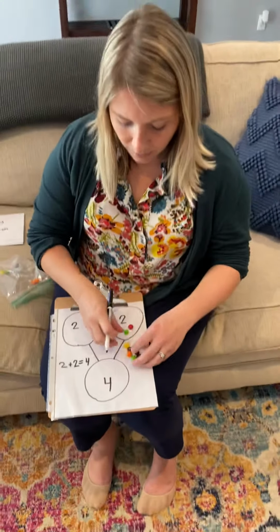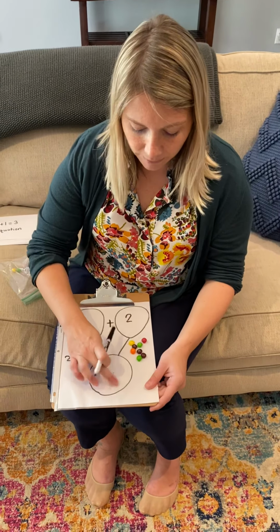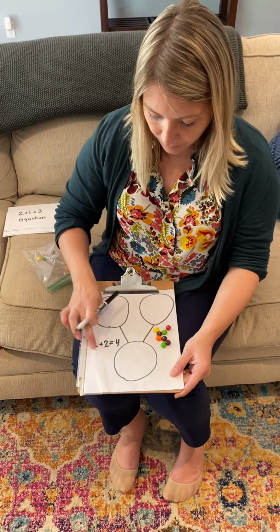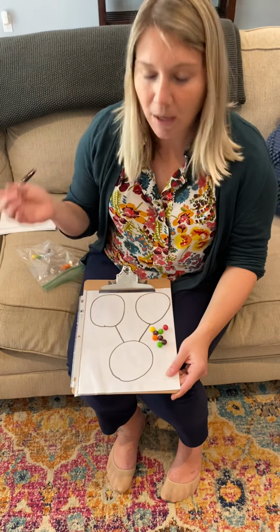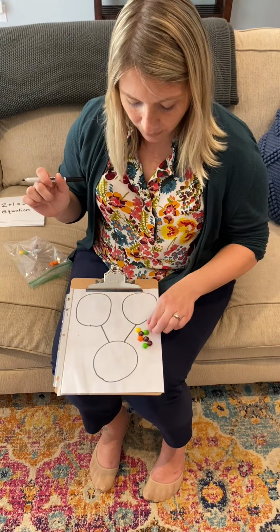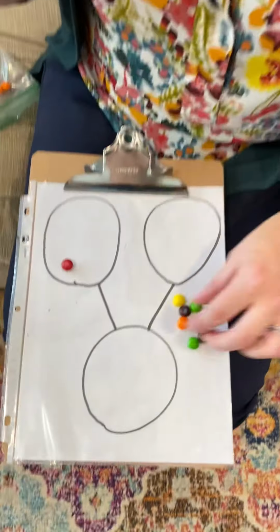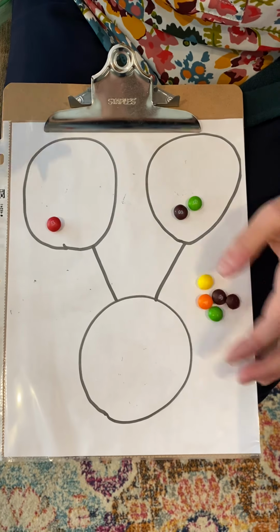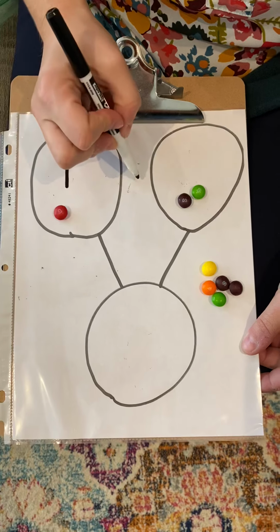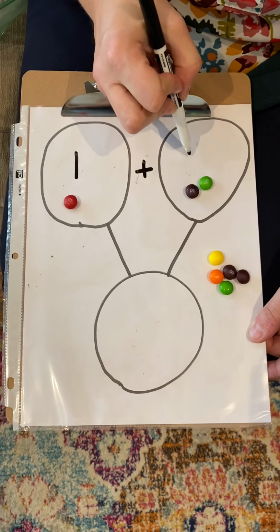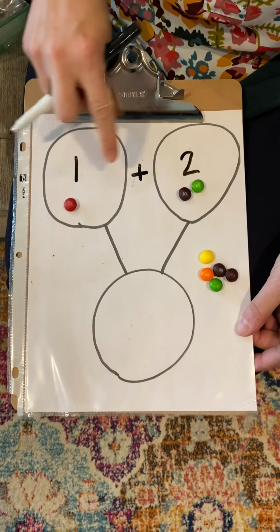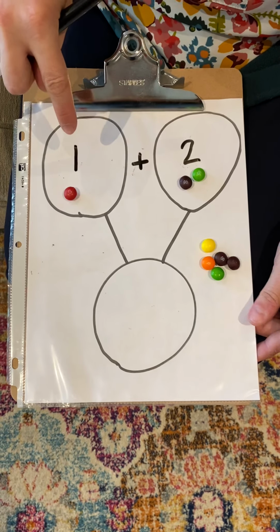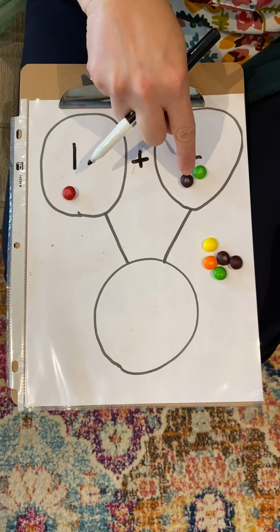So I'm going to clear Skittles off my number bond. Erase. Now I'm going to think of 2 different parts. I'm going to put 1 here and 2 here. So now my parts are 1 plus 2. We're adding 1 and 2. So to get the total, you're counting all the Skittles together. So count with me. 1, 2, 3.